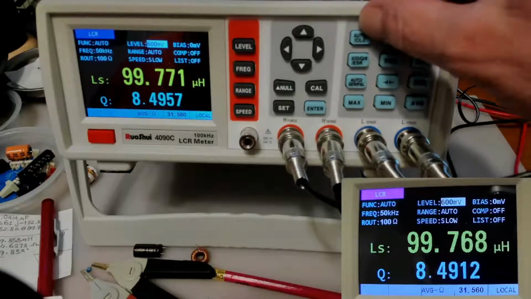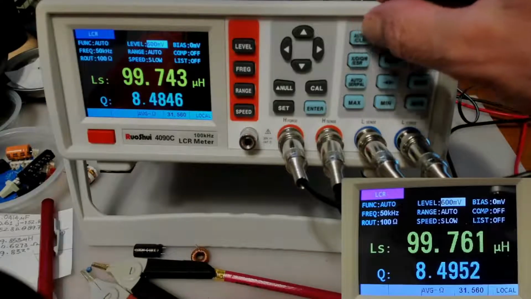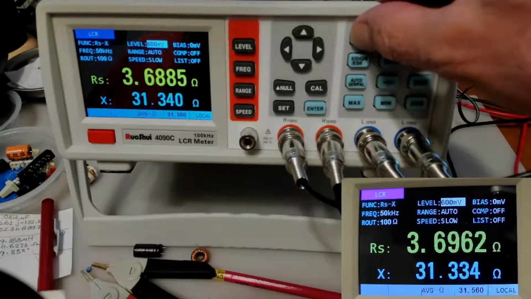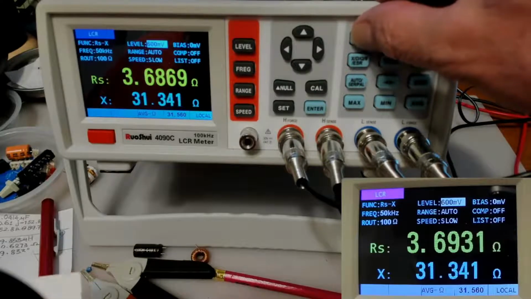So these values are all available on the display here. So first of all, we got the inductance here. We can ask for the actual resistive component here.